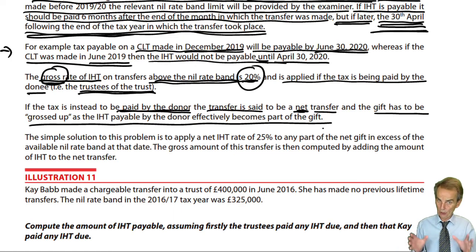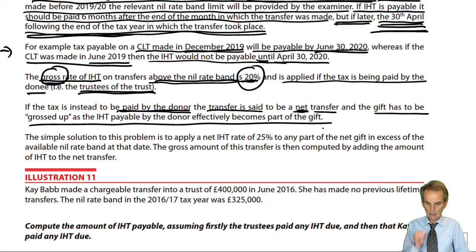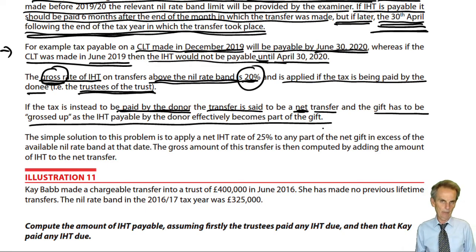So either the question tells you, or if the question is silent as to who pays, you assume that the donor, the settlor, that individual pays the tax on the transfer into the trust. That therefore makes it a net transfer. How we then do the calculations we'll see in a moment's time. Now that's not just some random assumption. You don't need to know this, but what exists in reality is if the trustees are to make the payment of tax, then they must elect so to do.